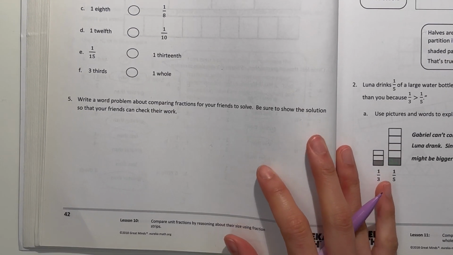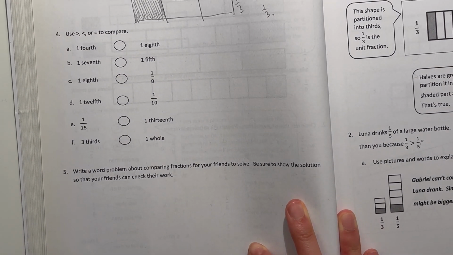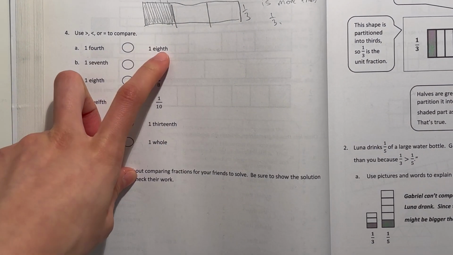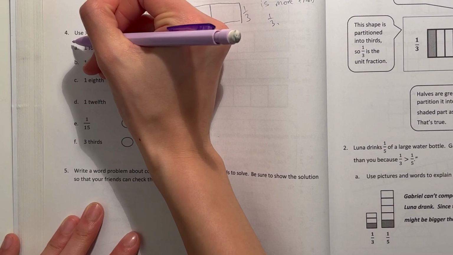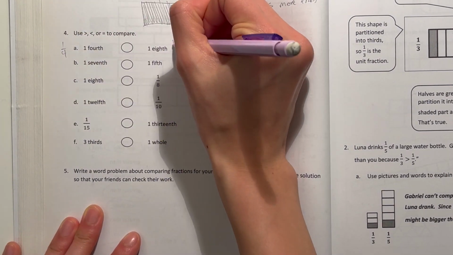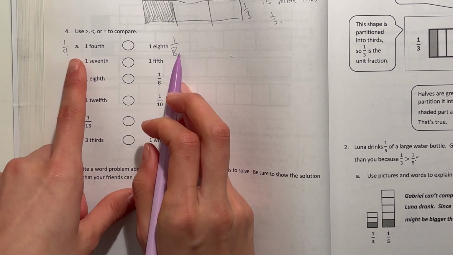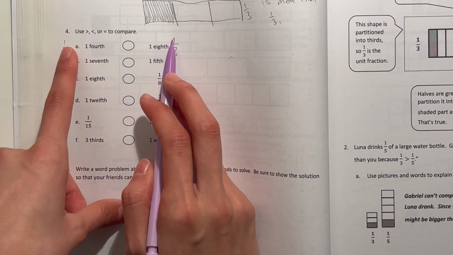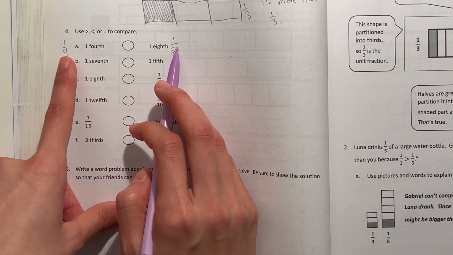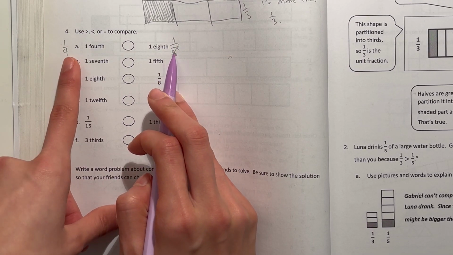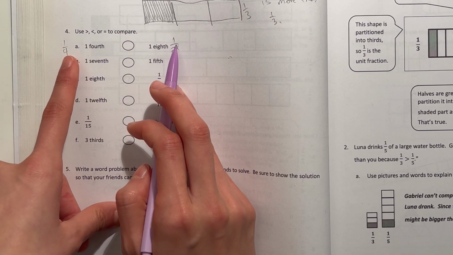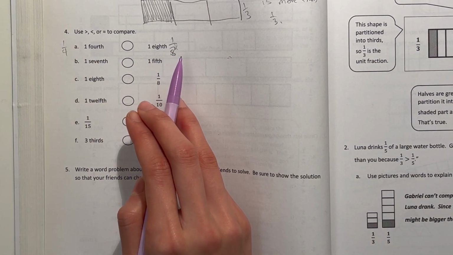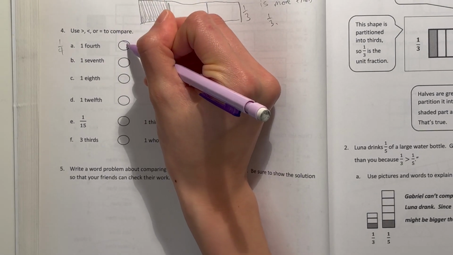Alright, and number 4, use greater than, less than, or equal to compare. 1/4 and 1/8. So 1/4 or 1/8. Look at the denominator, because if our numerator is the same, then we look at the denominator. We have 4 and 8. So 8 is bigger. That means you're splitting the whole into more groups, which means the size of each group would be smaller. So 1/4 would be greater than 1/8.